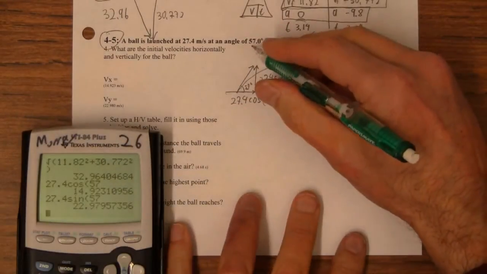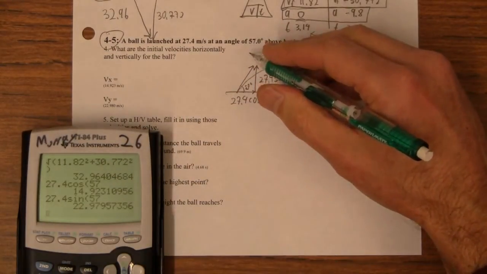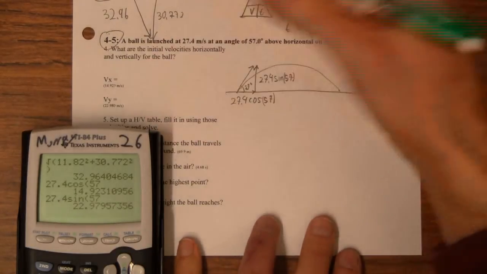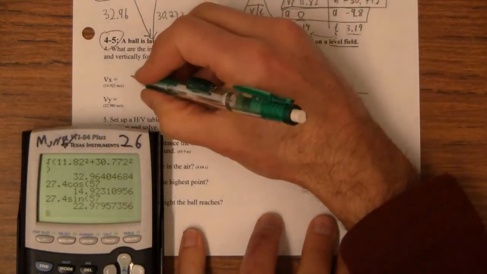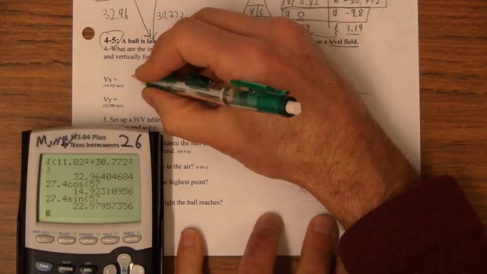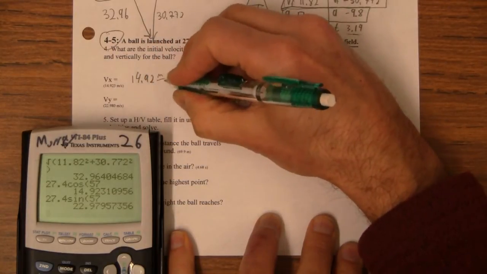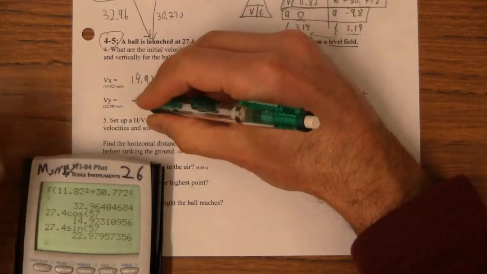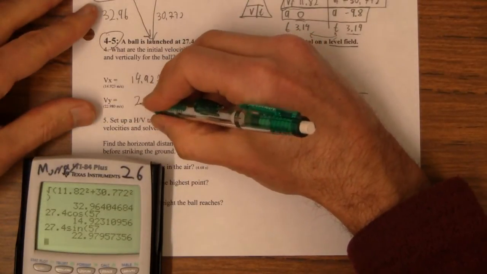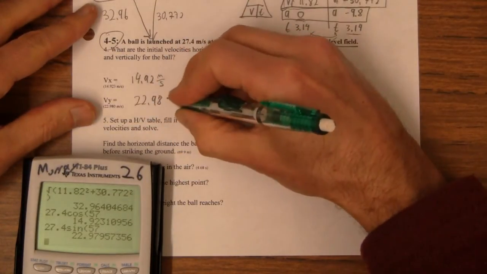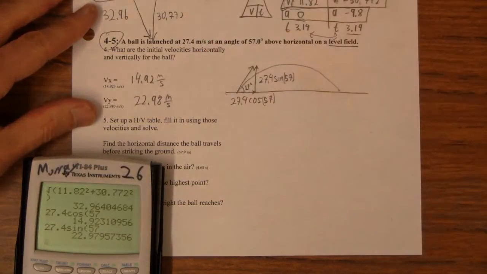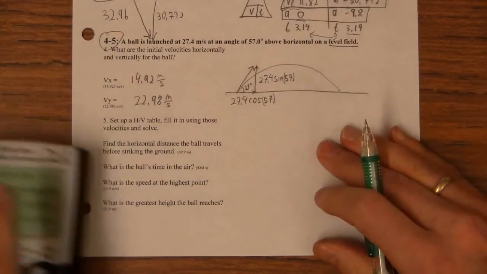Okay, so there they are, and we don't want to round too much. We've got 3 digits here. We probably want to carry 3 or 4. I don't know, they got 5 there. 4 is probably enough, right? So the x velocity is 14.92 meters per second, and the y velocity is 22.98 meters per second, like that, right?